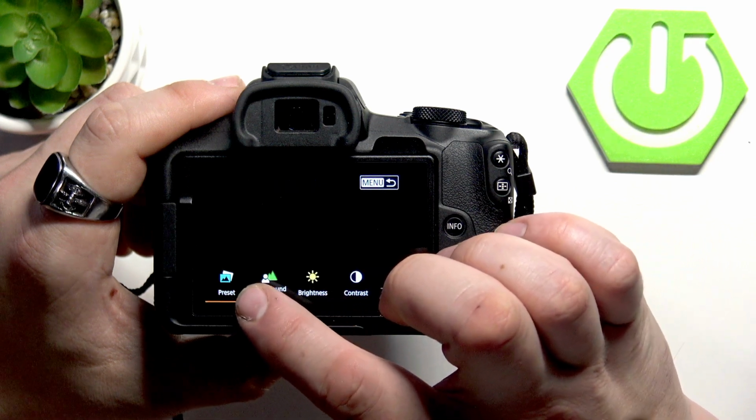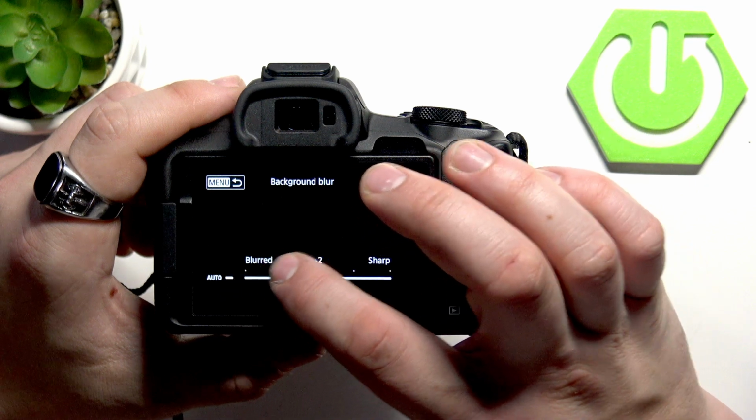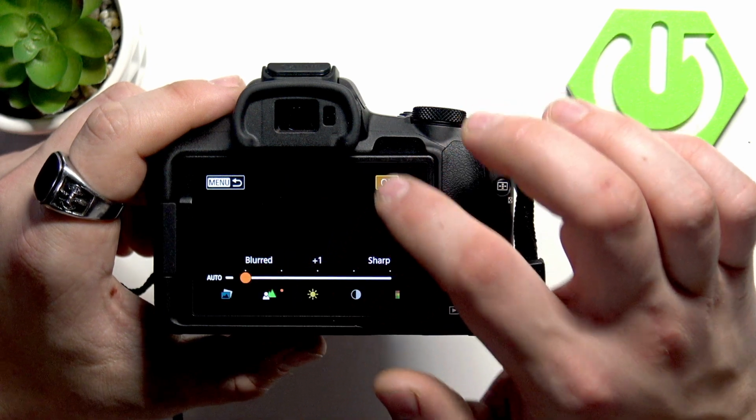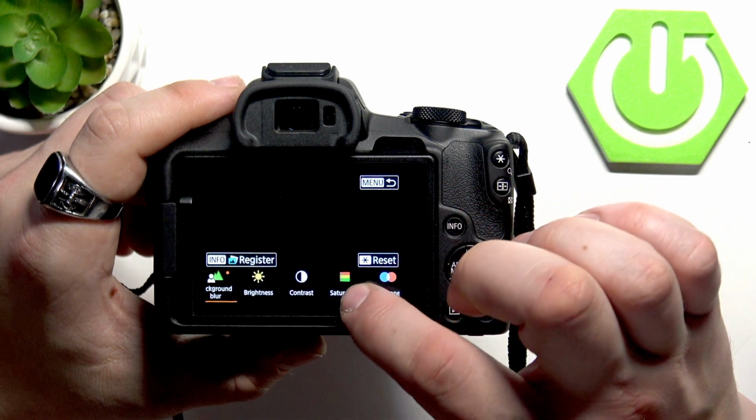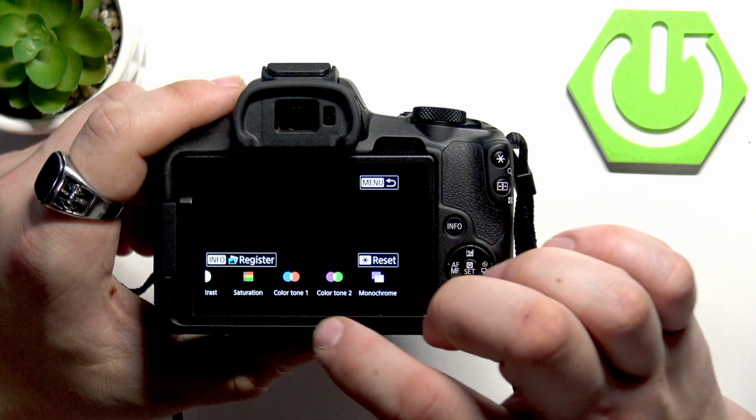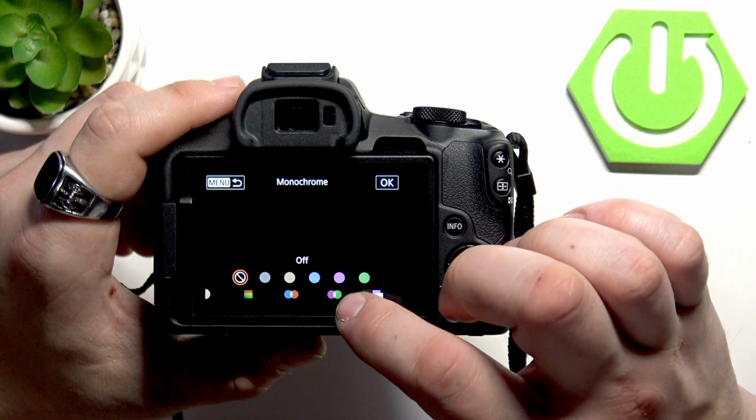Next, you can select Preset, manually blur background, change brightness, contrast, saturation, color tone, or select monochrome mode.